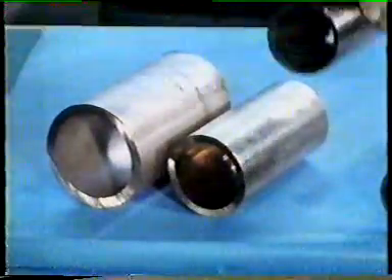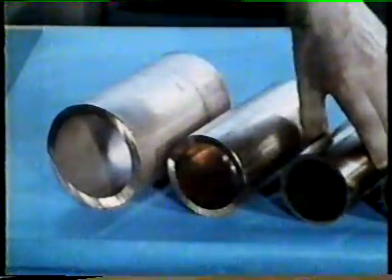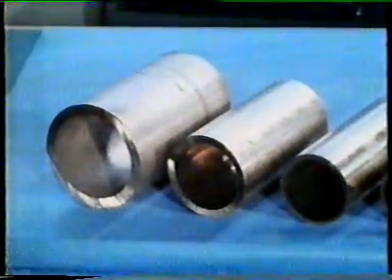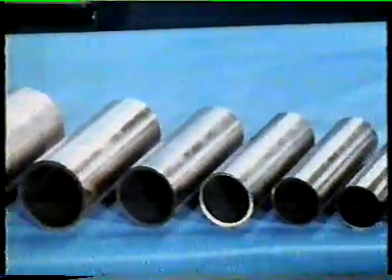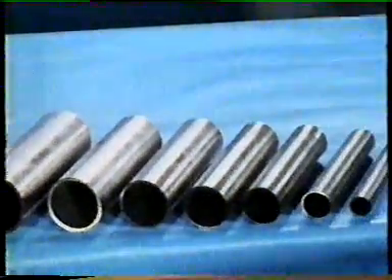Since we started, we've reduced the tube to this diameter. There can be as many as 10 more draws before the tube is down to size. With each draw, the wall becomes thinner and thinner. In other words, each draw involves a lot of cold working.